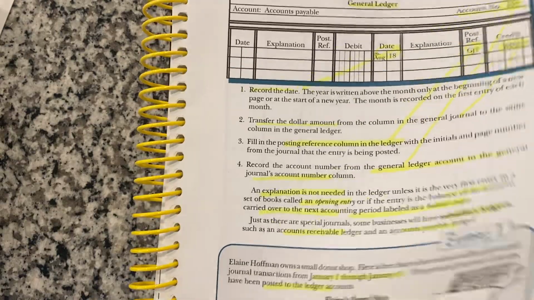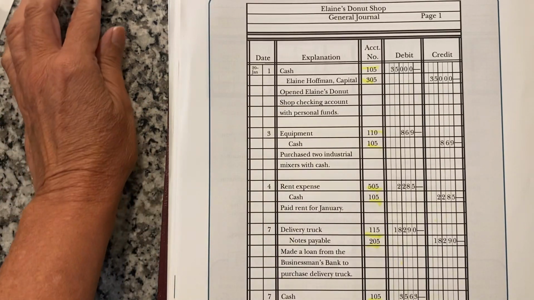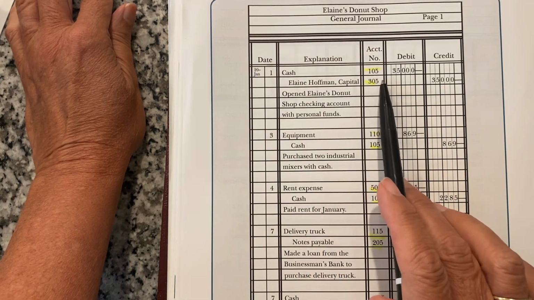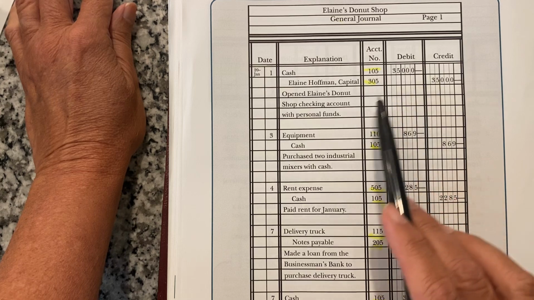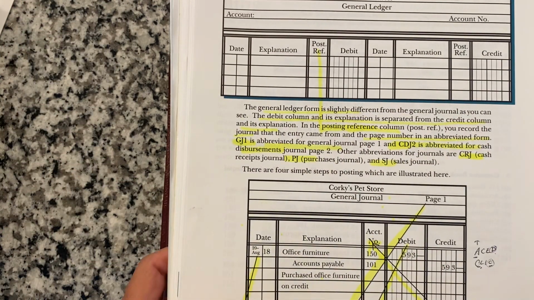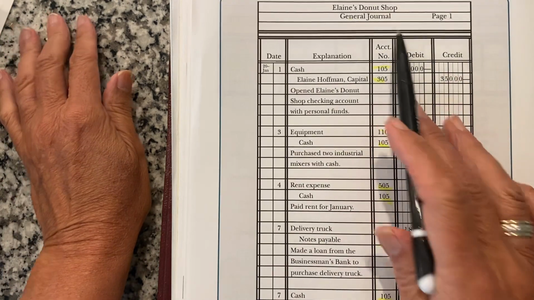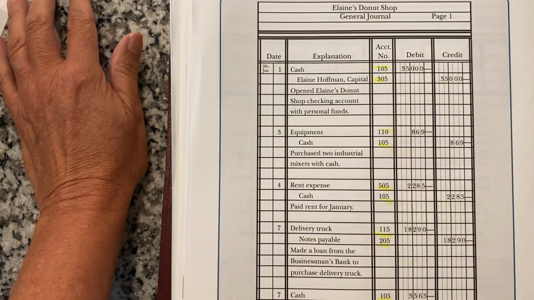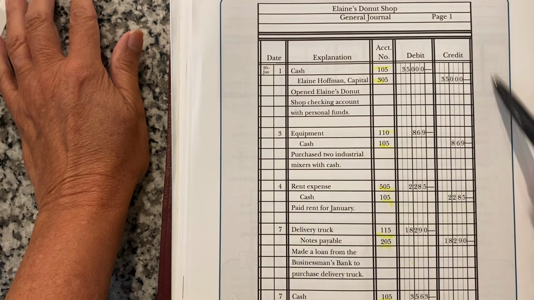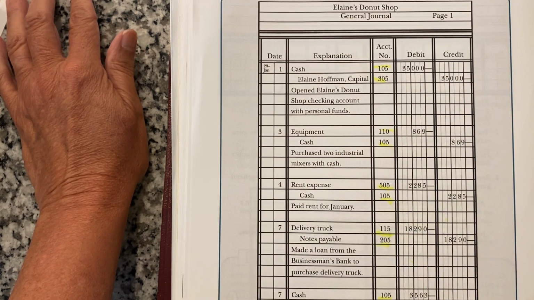Okay, let's go over her donut shop. The first one was with cash, and remember, in the beginning here with her donut shop, you can see she had cash. This is the general journal, so this is not the ledger. We're going to take the information on this and put it on the ledger.